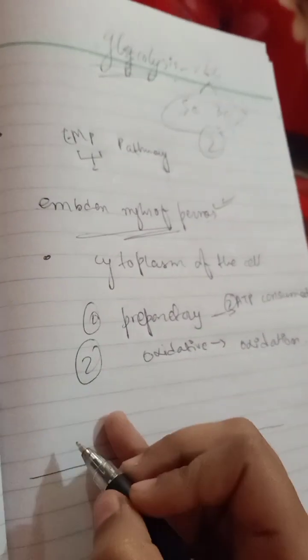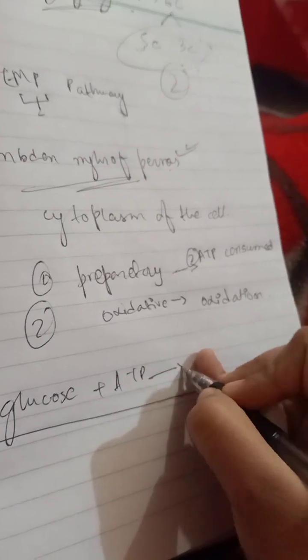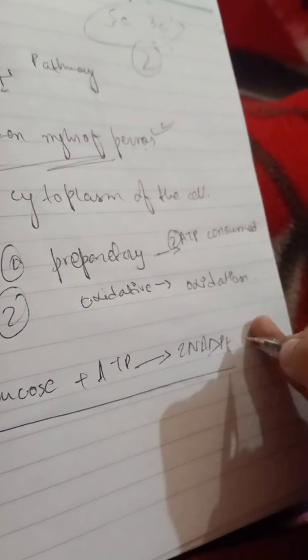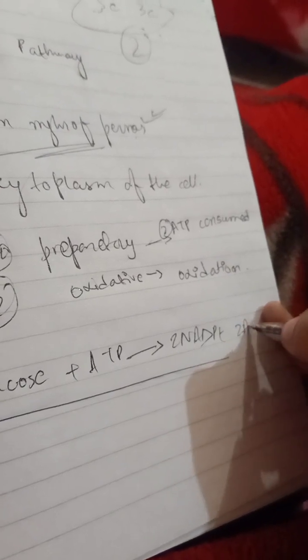So the equation of the cycle is glucose added with ATP molecules, which will break into 2 pyruvate, with the production of 2 NADH as well as ATP.